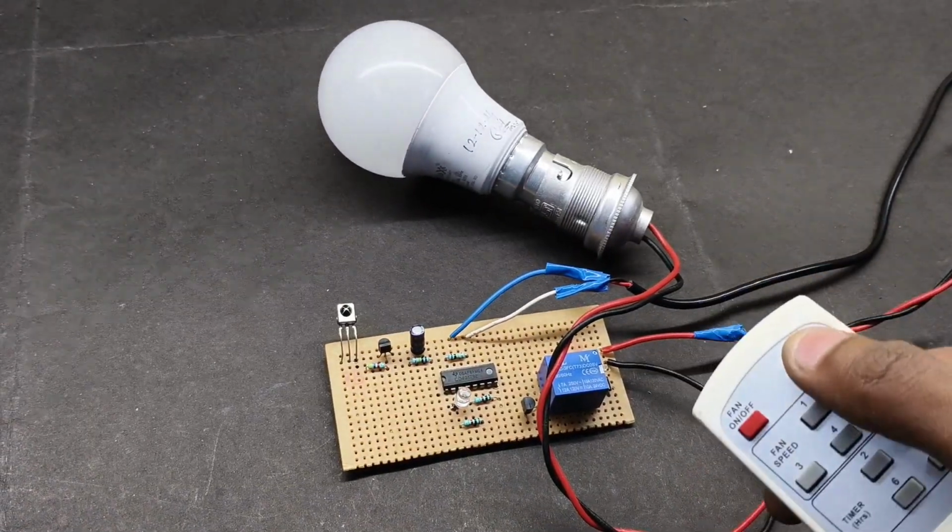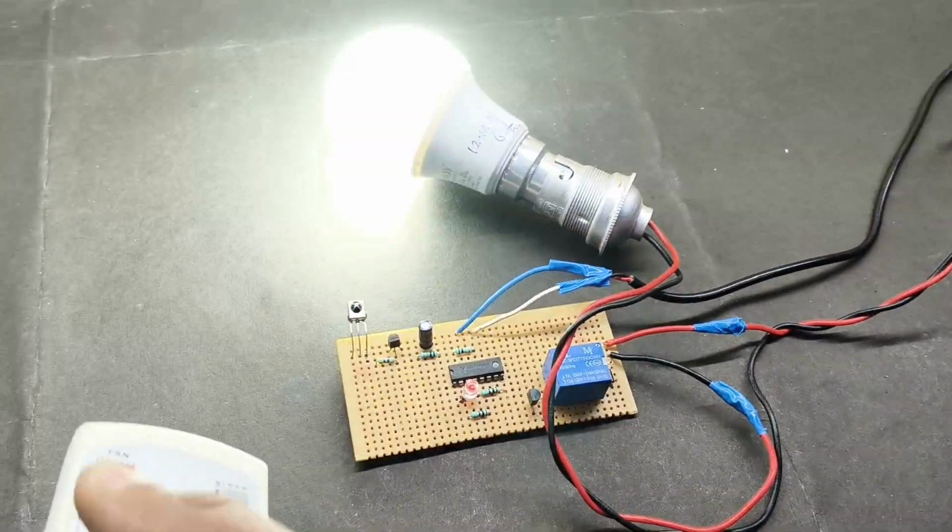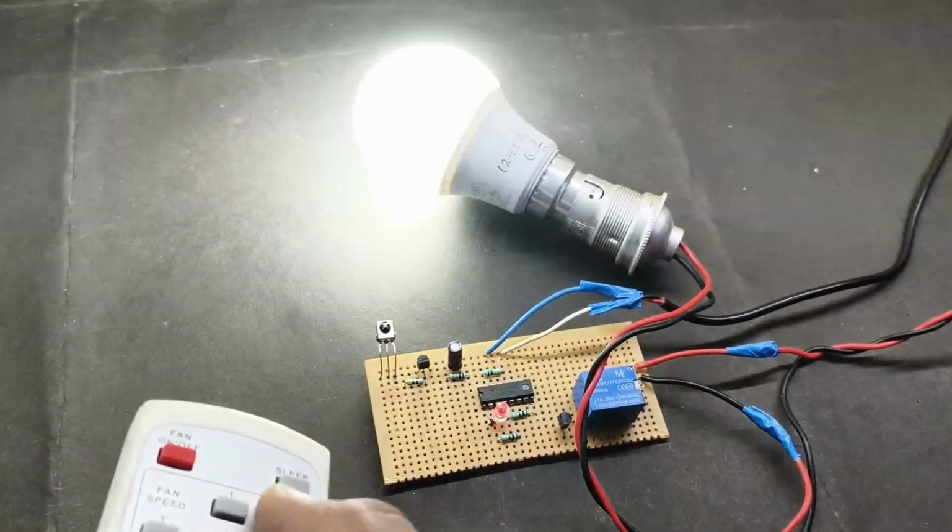Can a normal TV remote control a home AC light? In part 1, we controlled a DC LED. Today, I am extending the same circuit to control an AC light safely.